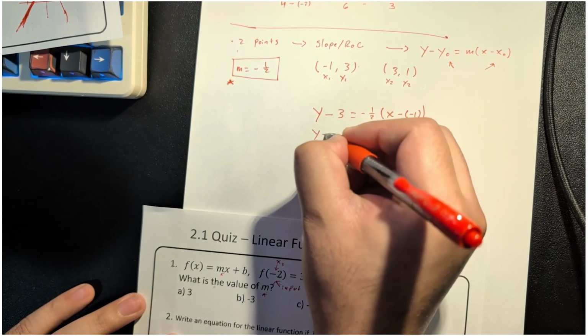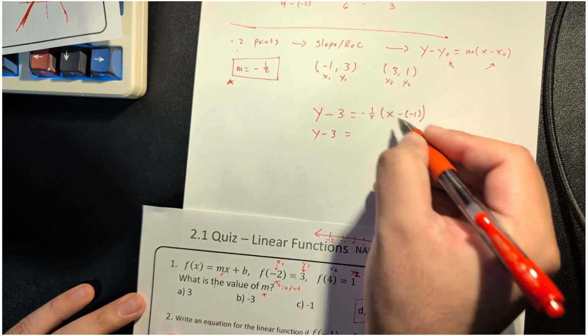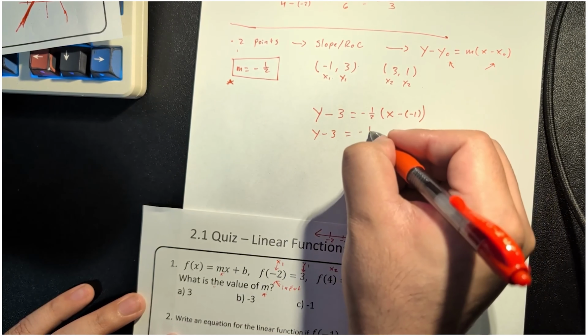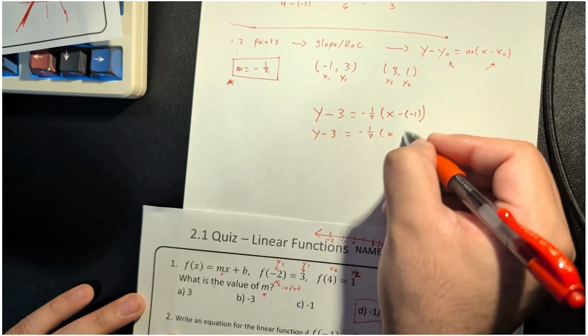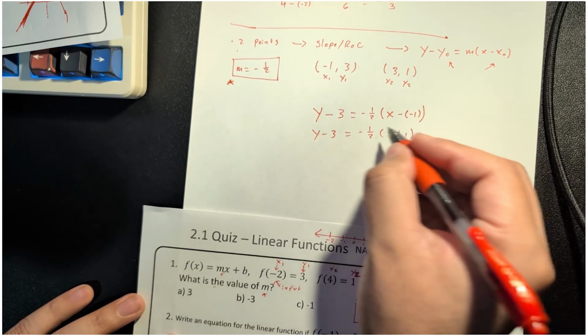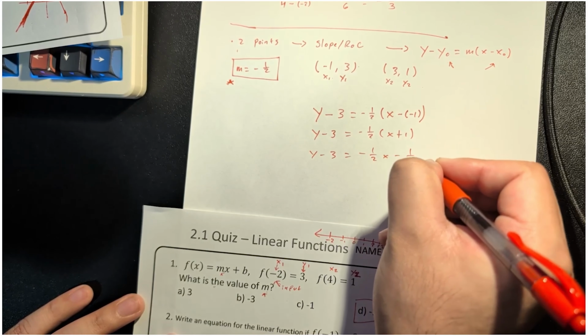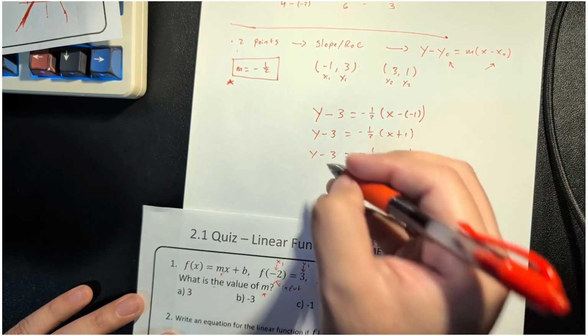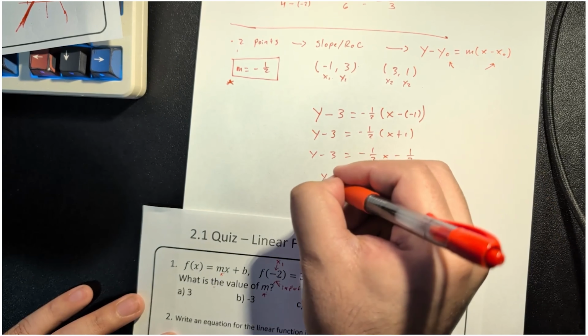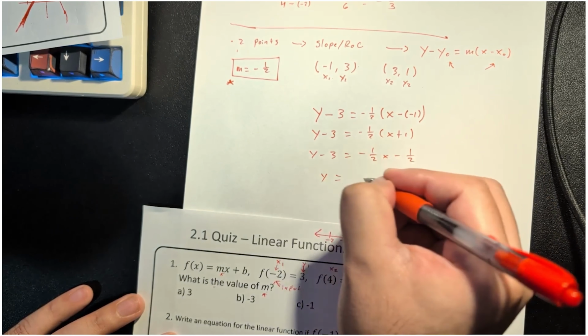So simplifying, I get y minus 3 is equal to -1/2 x, double negative, plus 1/2. Distributing this -1/2, I get y minus 3 equals -1/2 x plus 1/2. Bring this 3 over, I get y is equal to -1/2 x plus 1/2 plus 3.